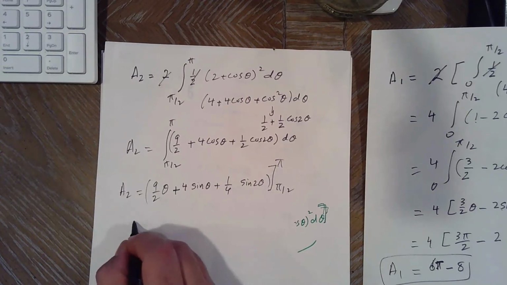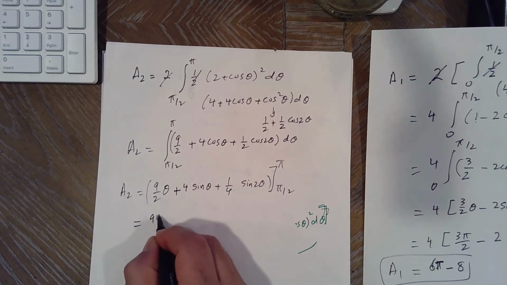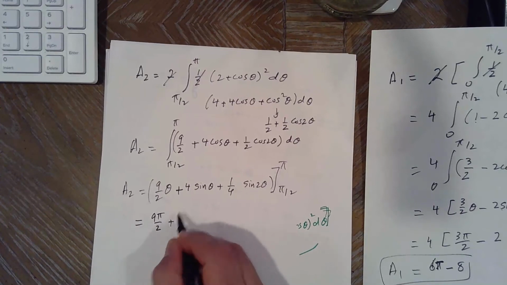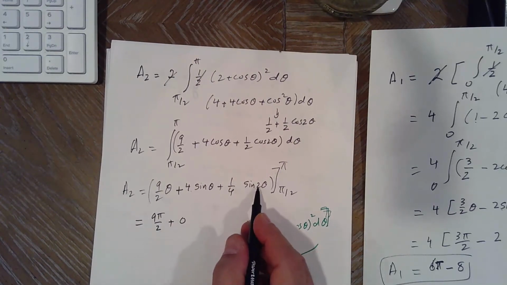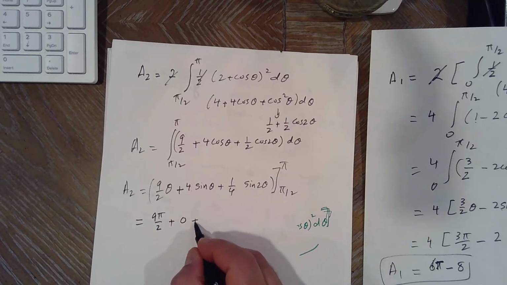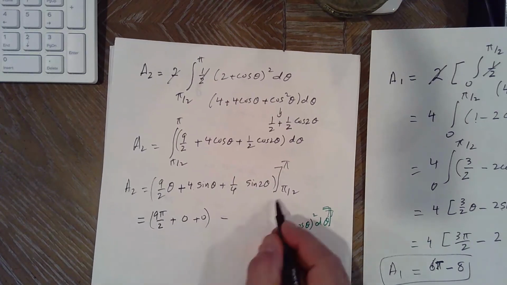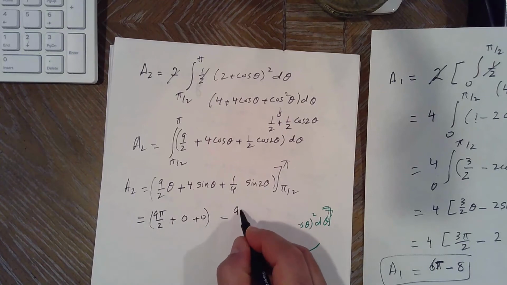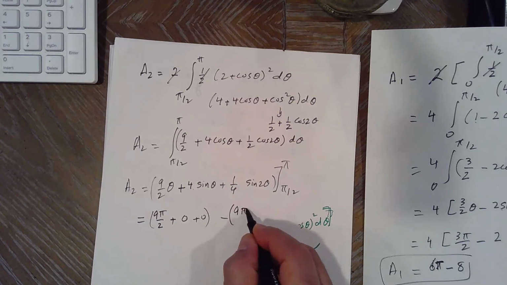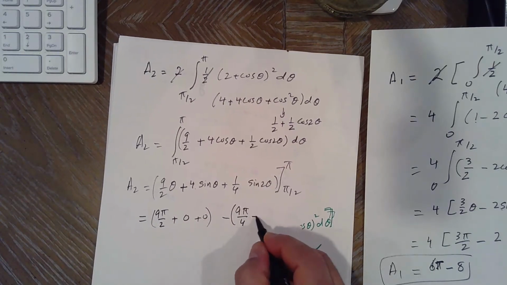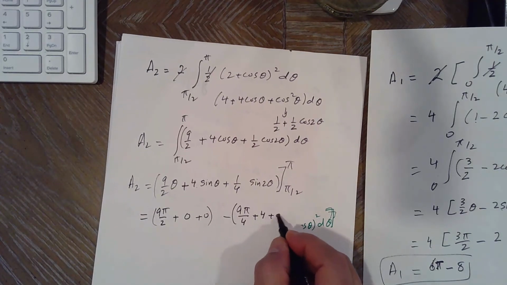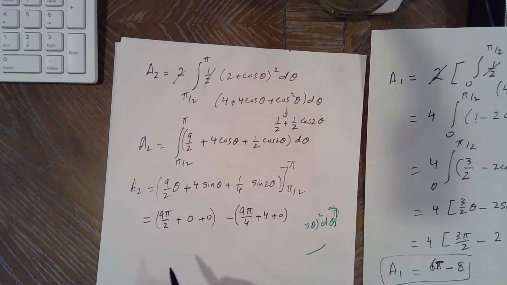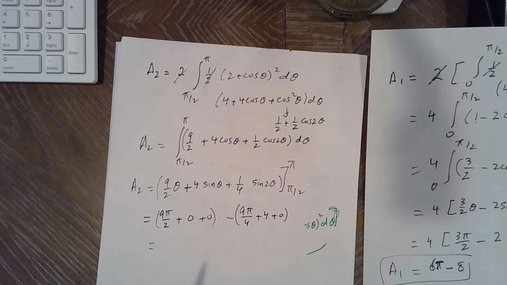And that's going to be 9 pi over 2 plus 4 sine pi, which is 0, and then sine 2 pi is also 0, minus, if we plug in pi over 2, it's 9 pi over 4 plus 4 plus 0.